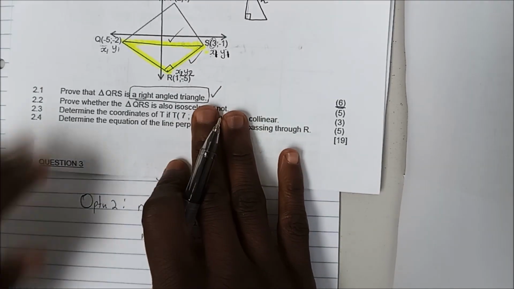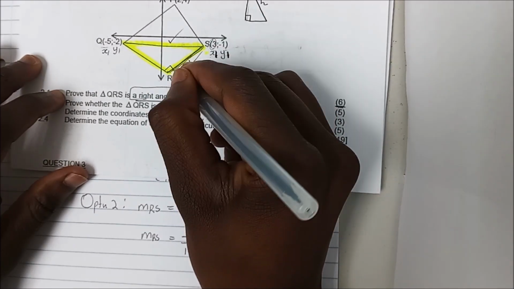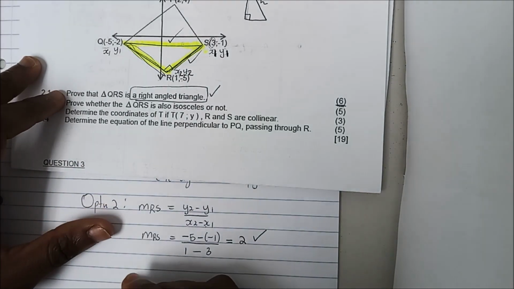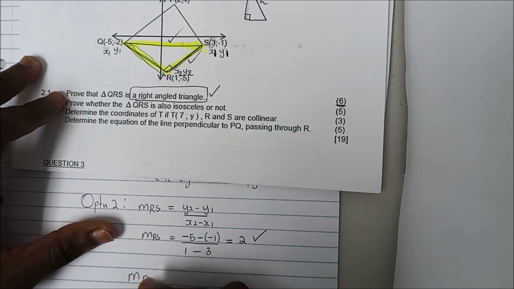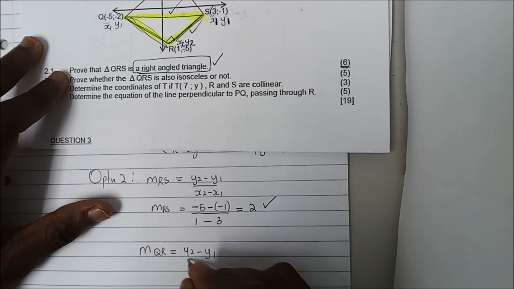So now we know the gradient of RS. We know the gradient of this line. And then we need the gradient of that line. So the gradient of QR equals y2 minus y1 over x2 minus x1.